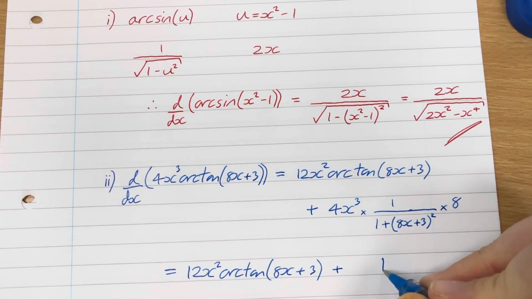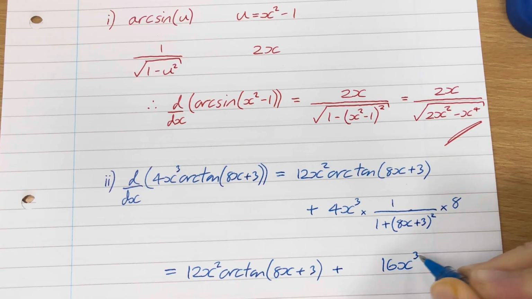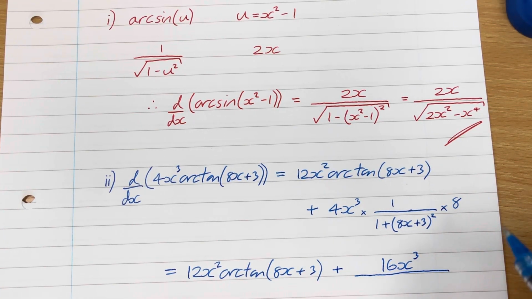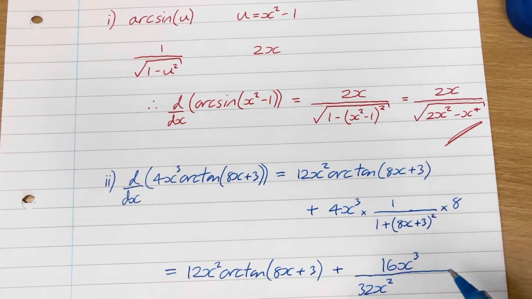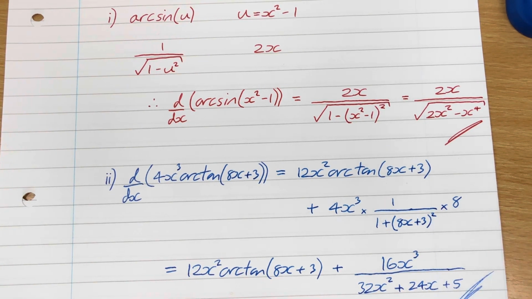So I'm going to get 16x cubed in the numerator. And then in the denominator, 8x times 8x is 64, but I have halved it, so 32x squared. 3 times 8 times 2, but then halved, is just 24x. And then the 9 plus the 1 is 10, but I've halved it, so plus 5. And there are no other common factors top and bottom there. So that's it.